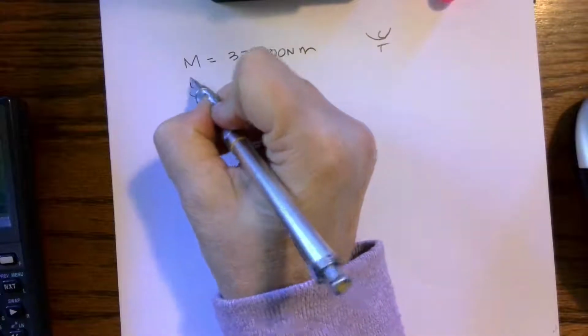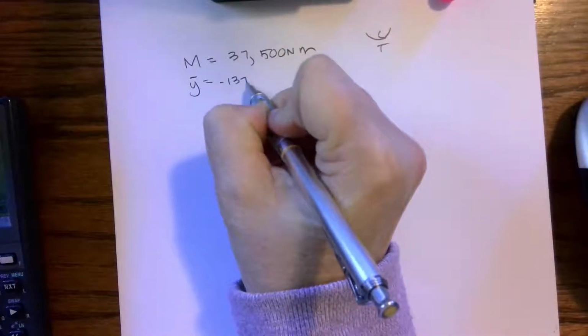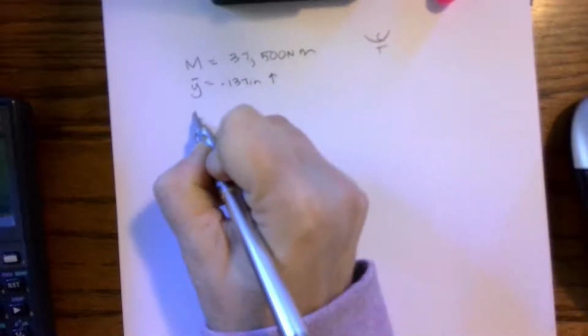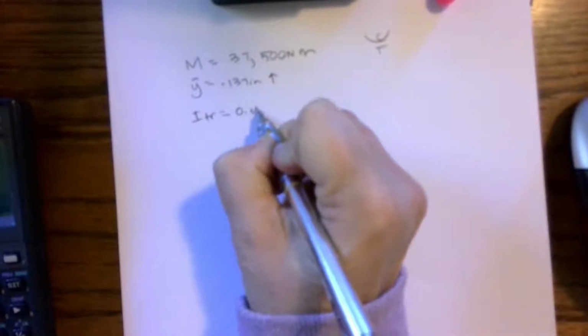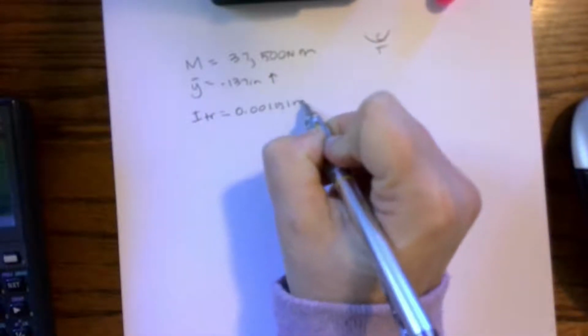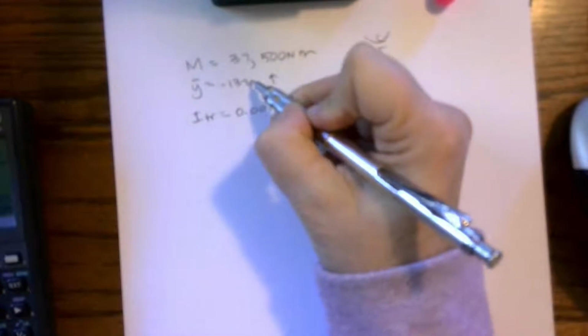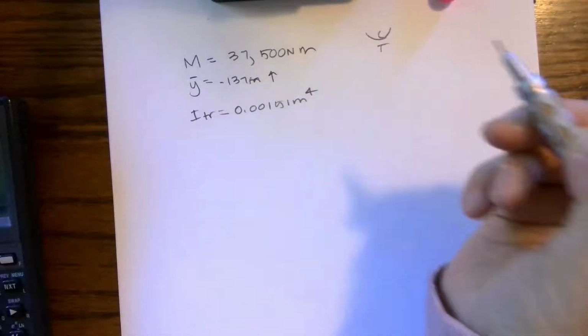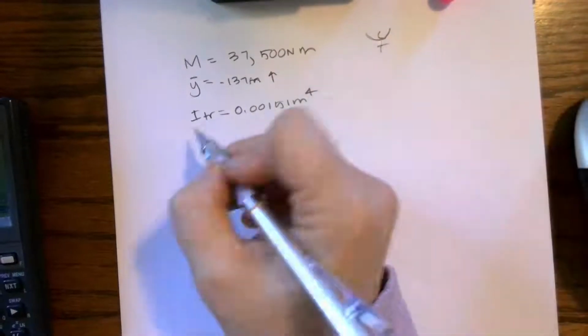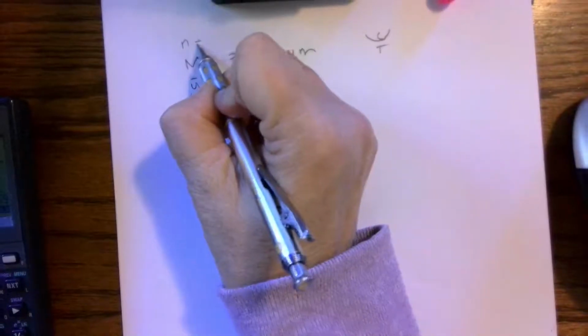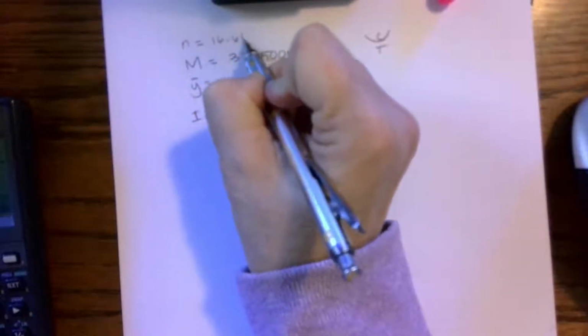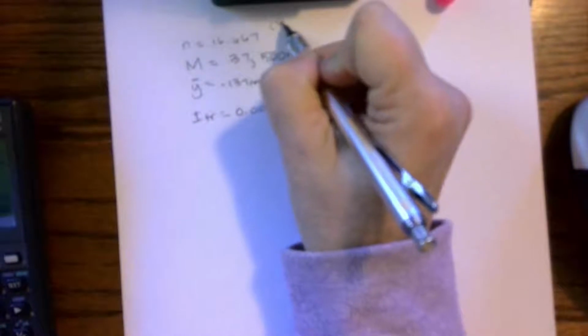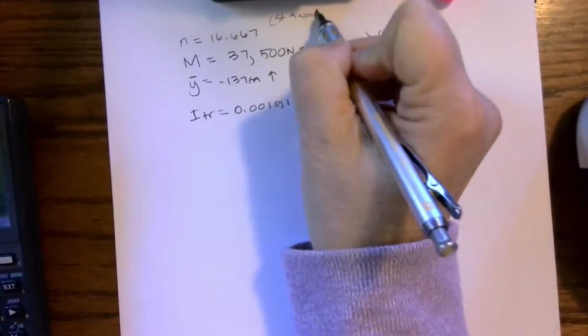And I have a Y bar of 0.137 meters up from the bottom, and I have an I transformed of 0.00151 meters to the fourth. I don't know why I said inches, that should be meters. And then I have a transformation of 16.667, and that is going from steel into wood. So we have to make sure that we take that back out as we're doing our stresses.